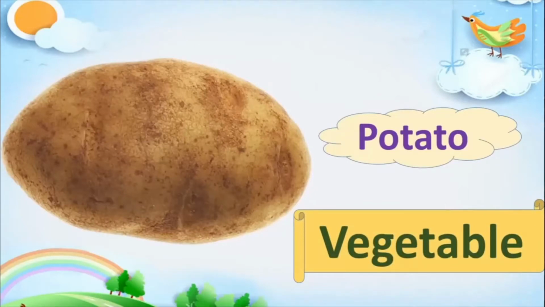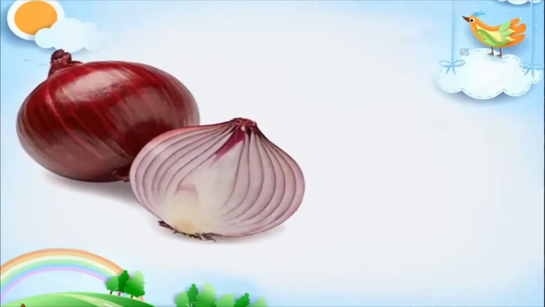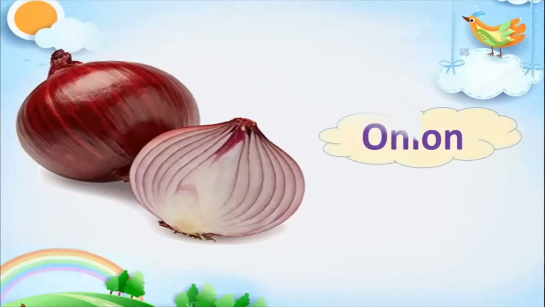Okay, so here on the picture, let us read the name of the thing we can see. And what is the name? It is a potato. Potato. And the potato is a vegetable. Okay, coming to the next picture. So this is also something we find along with the potato. So wherever there is the potato, we find this also. What are these? This is an onion.